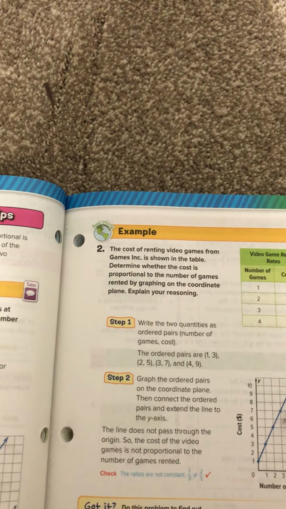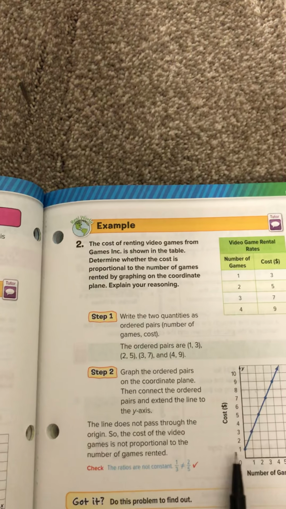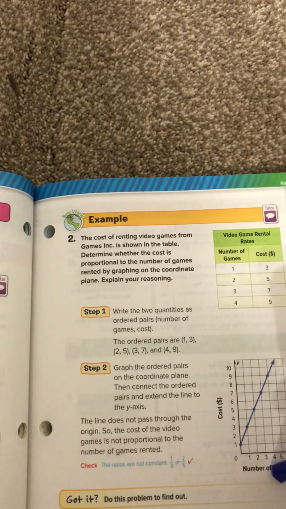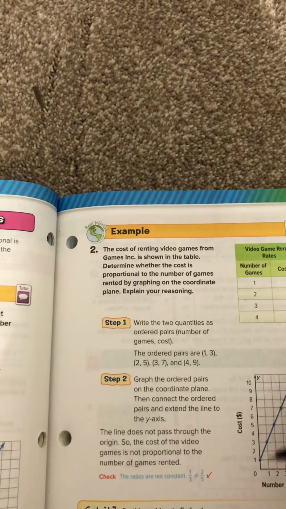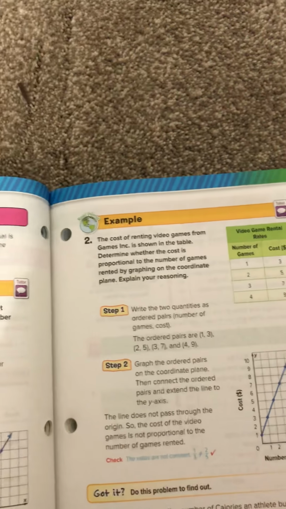They made their line and they saw that at 0 games it's still going to cost them $1. So that does not go through the origin, that means that that is not proportional. All you have to do is say, doesn't go through the origin, not proportional. That takes care of your whole answer.